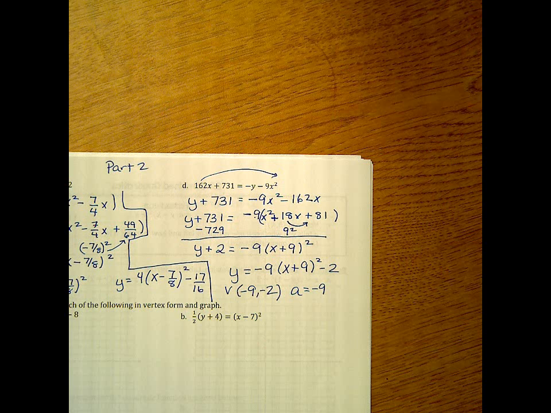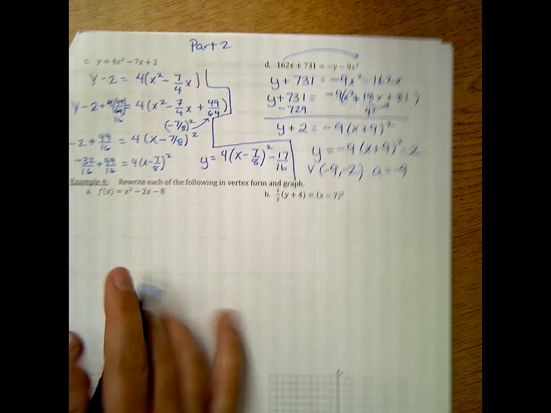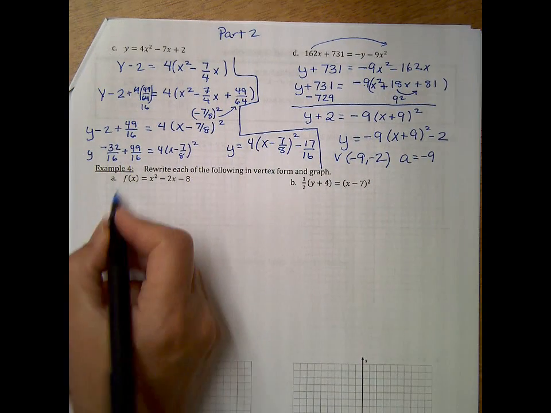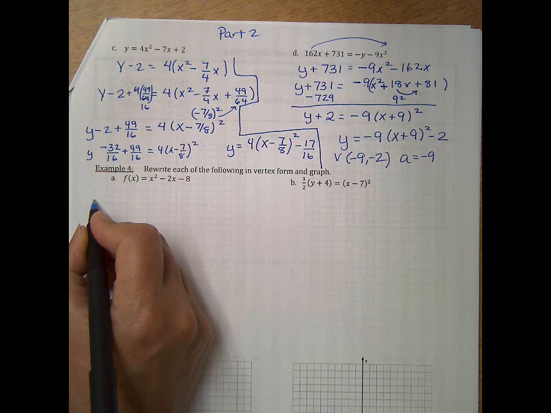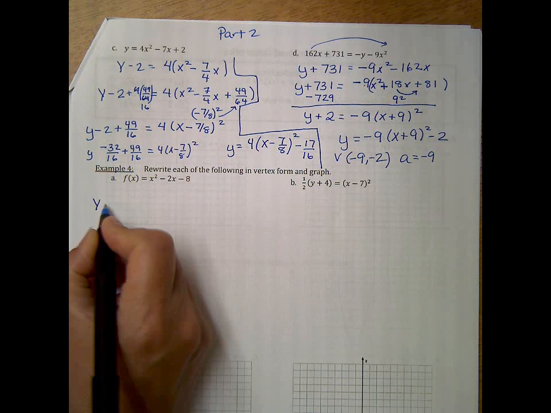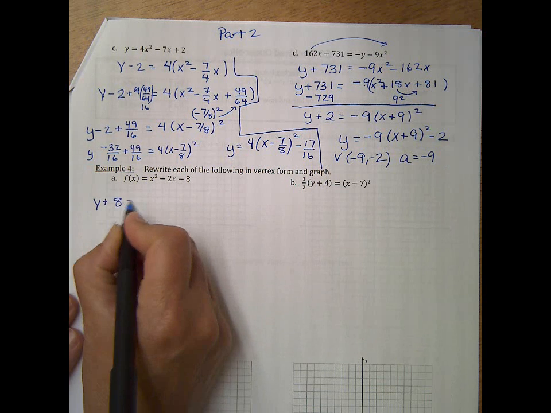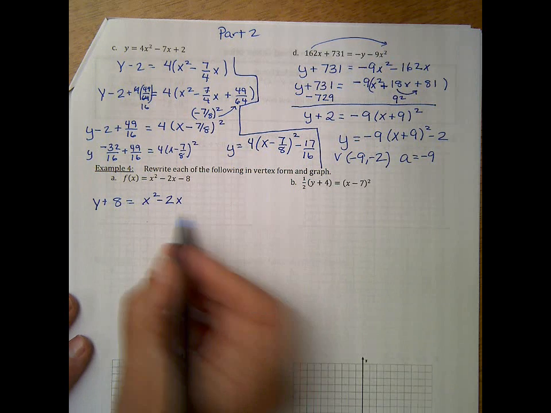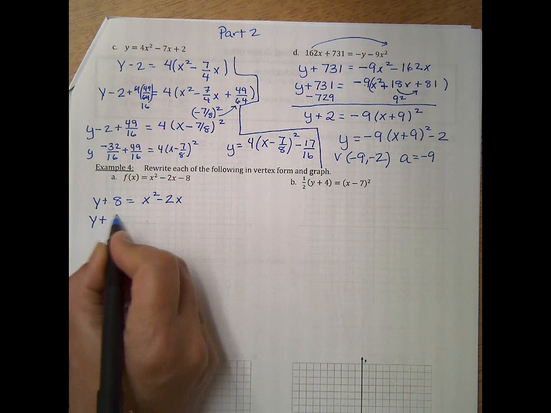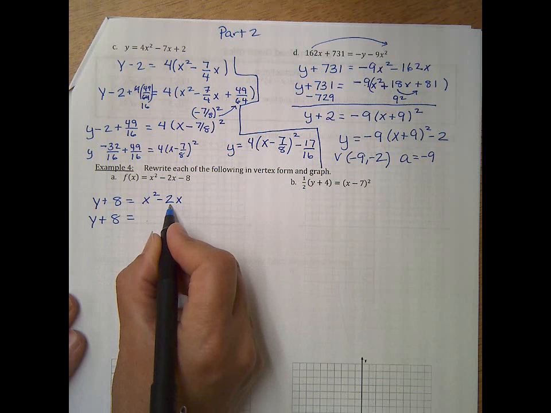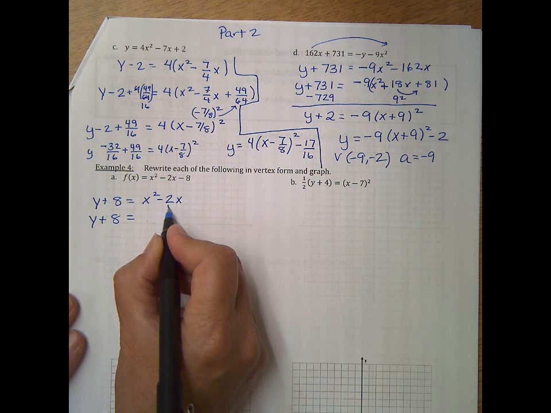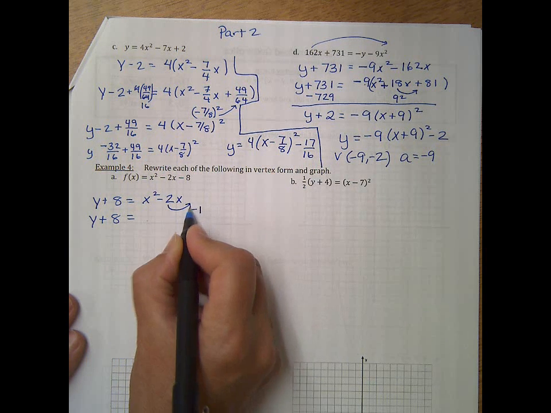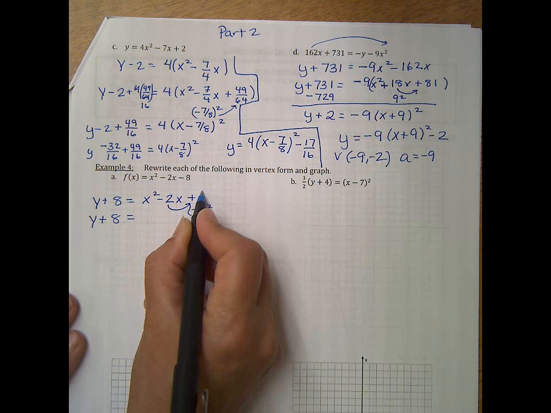Okay, so A and B here, rewrite each of the following in vertex form and graph. We could graph these just using opposite b over 2a, but we're going to complete the square first. So we can call this f of x just y. We're going to bring the constant term to the left, and we have x squared minus 2x. So to complete the square next, we take half of -2 and square it. Half of -2 is -1, and if we square it, that's 1, so plus 1.